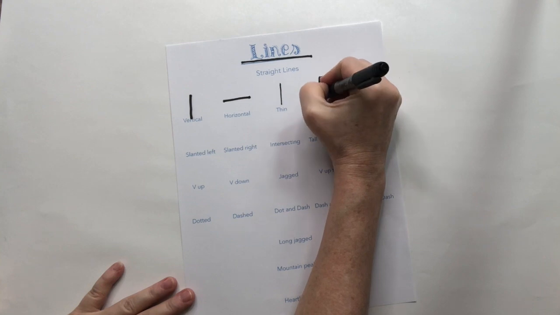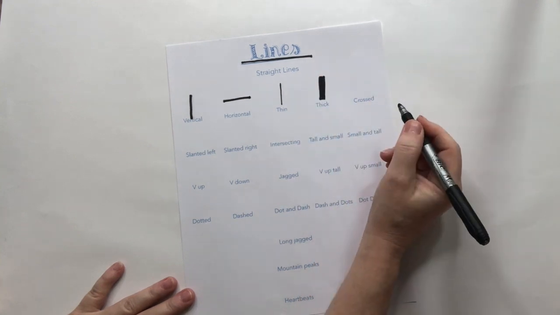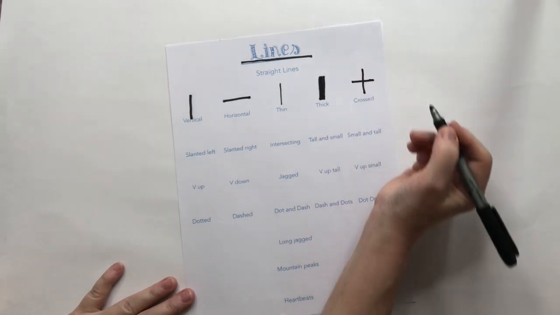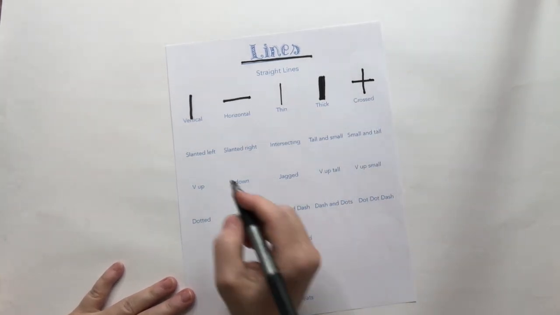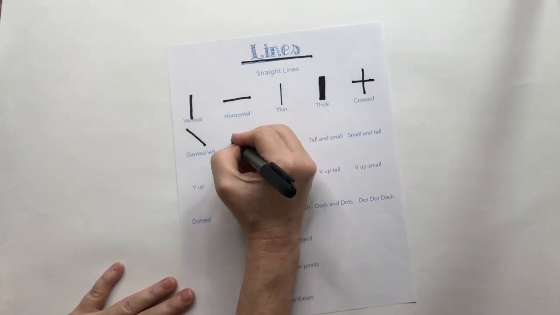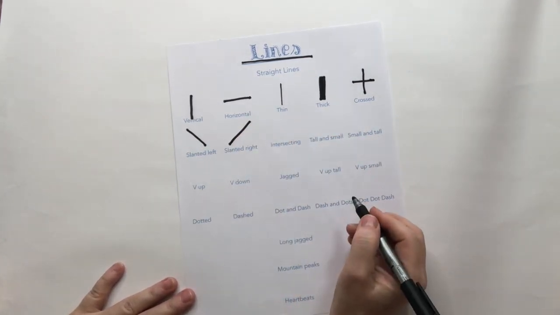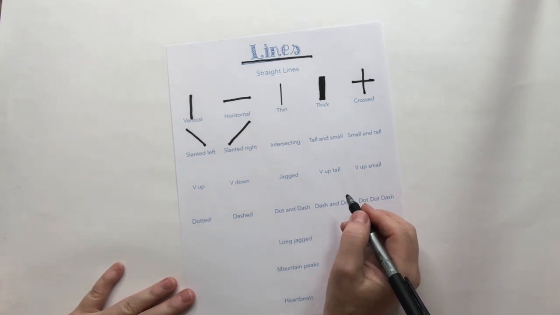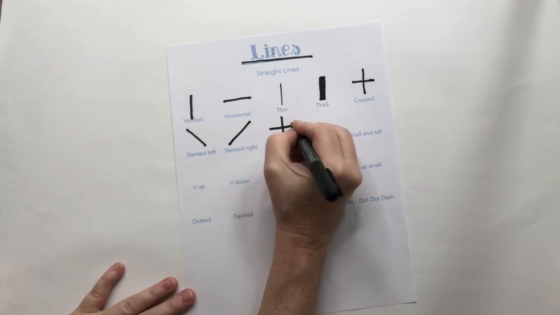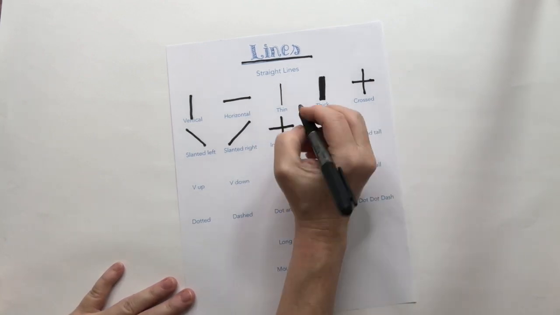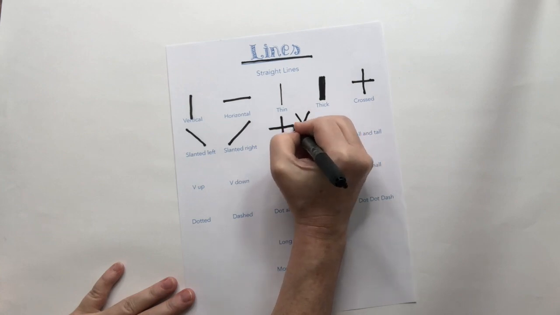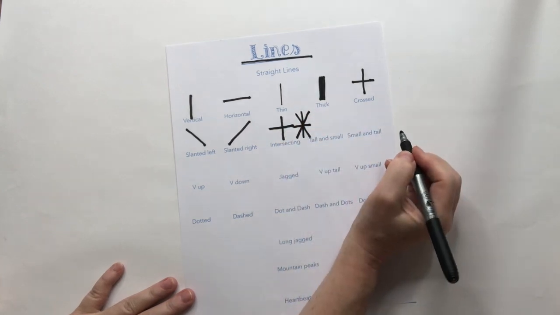Now, lines have many names and purposes. You have vertical lines, horizontal lines, thin lines, thick lines, slanted lines, and then any combination of these lines interacting together, such as intersections or cross lines or X marks. These are all also lines. In this lesson, we're going to talk about all the different straight lines and their names and purposes.